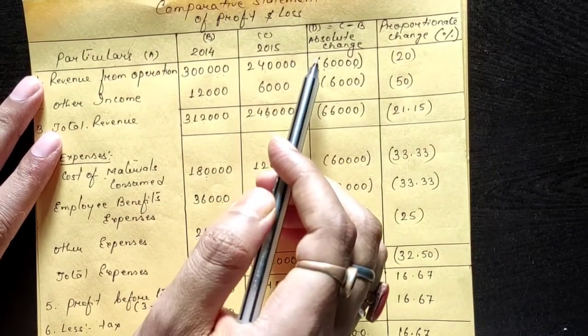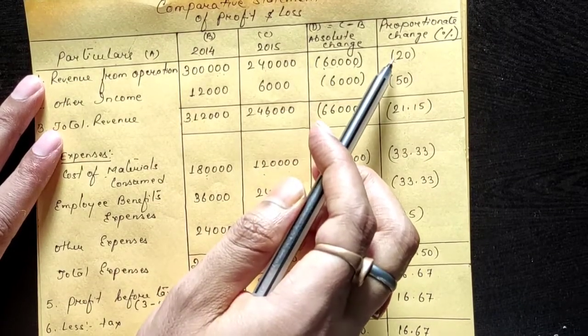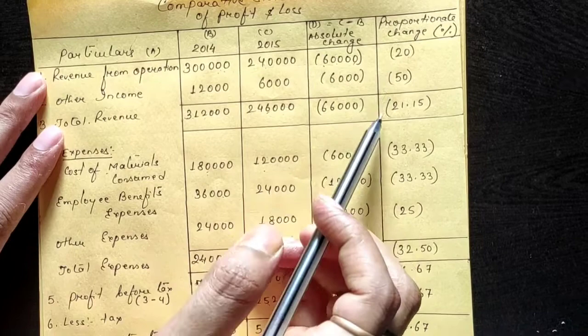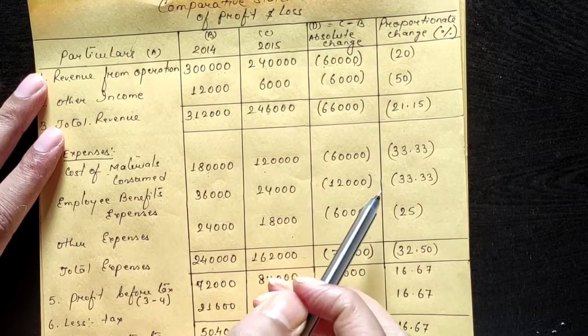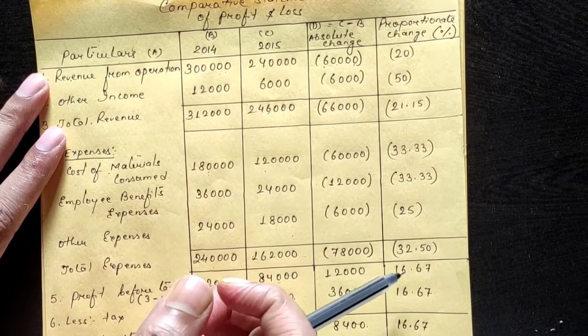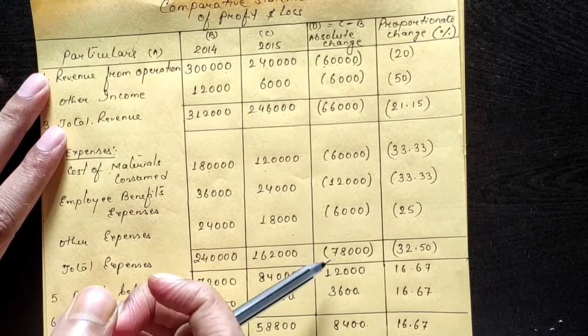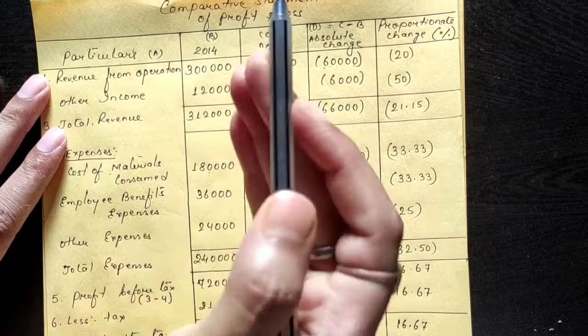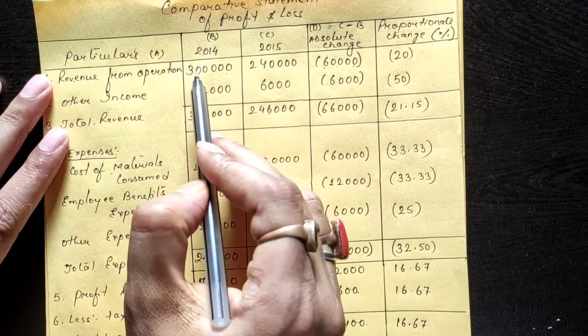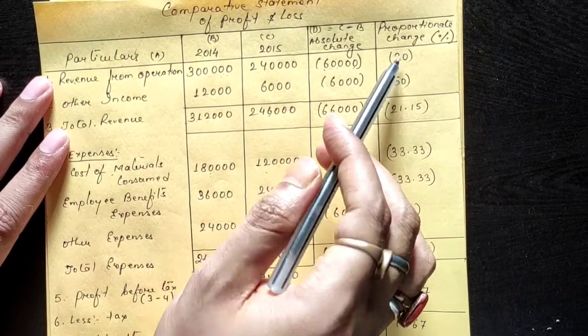Okay, now if absolute change is in bracket, the percentage also will be in bracket. Okay, so don't forget that. So you see, I have put here bracket everywhere because absolute change is also in bracket, so the percentage amount also will be in bracket. But here I have not put bracket in these last three because the absolute change is not having bracket. Now I'll repeat the point once more, how to find out this. First of all, 60,000 divided by 3 lakh into 100. If you do, you will get 20%.